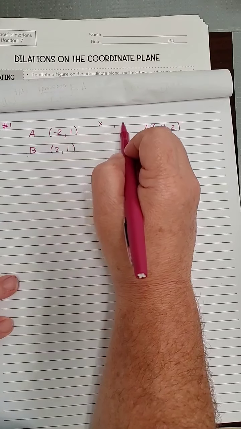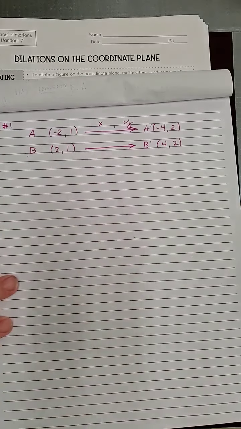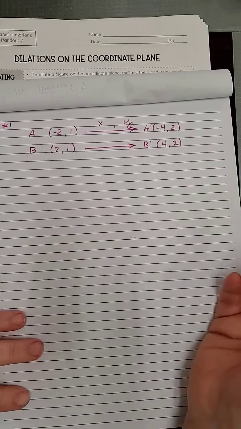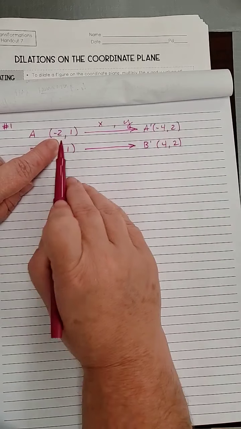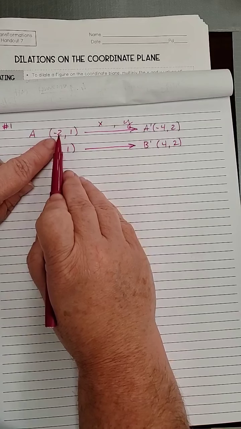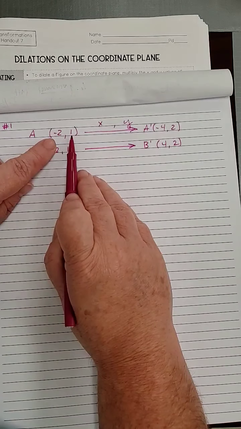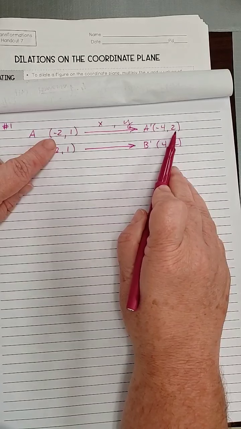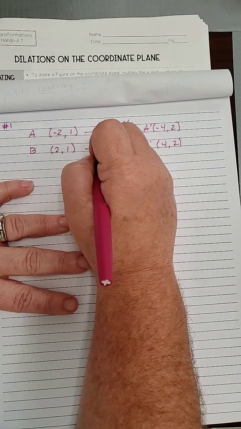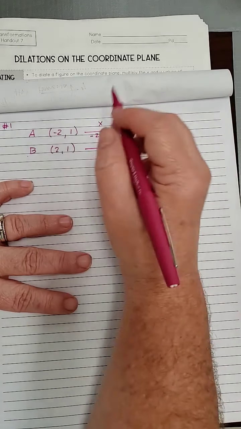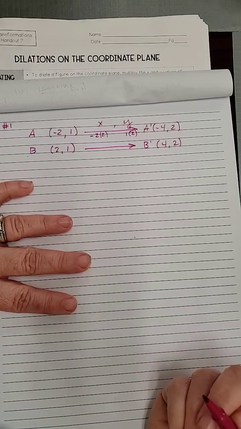So the question I have is, what happened to your x and your y value when it got dilated? If you notice, what do you see happening to the points? What I'm noticing is that for point A, the x value was -2 and became -4, and our y value was 1 and it became 2. Well, it looks like all that's happening is they're doubling, isn't it? We're multiplying them by 2.